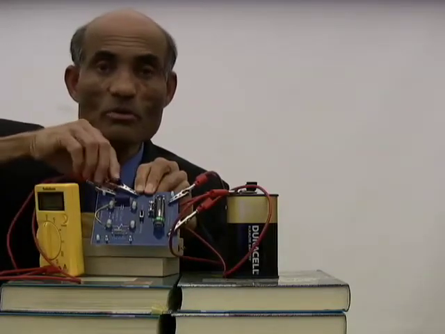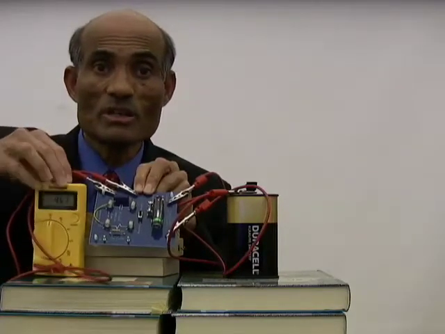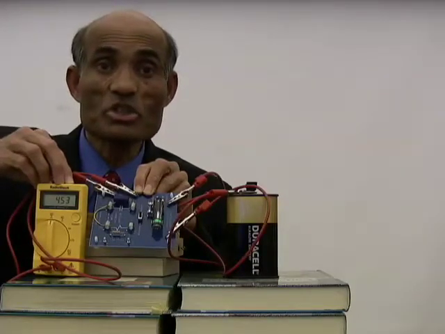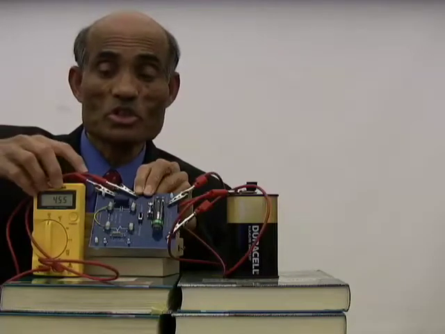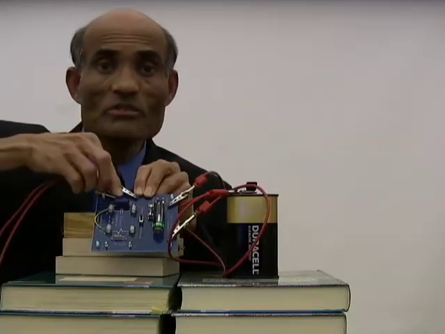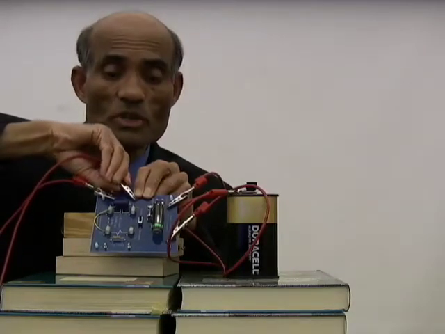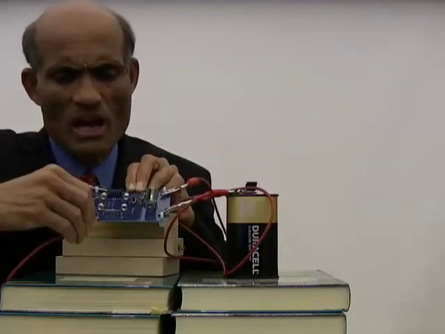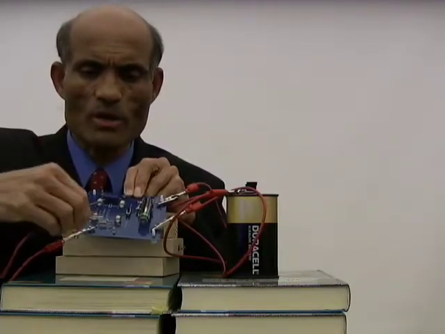I'm going to remove this connection from the capacitor. You can see the voltage has now reached 4.5, is reaching gradually 6. It will take some time. Now, I'm going to disconnect it, and what I'm going to do is disconnect from the capacitor and connect it to the resistor, and let's see how the potential drop across the resistor now looks.